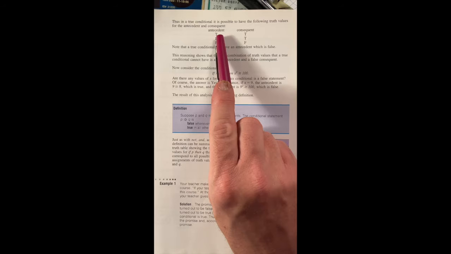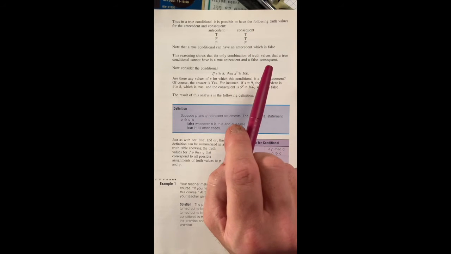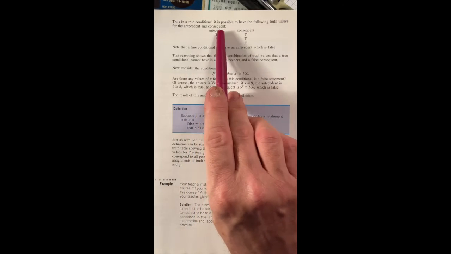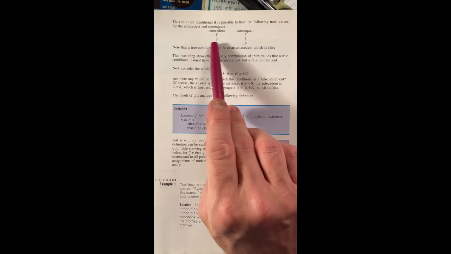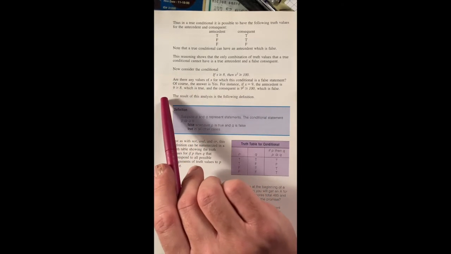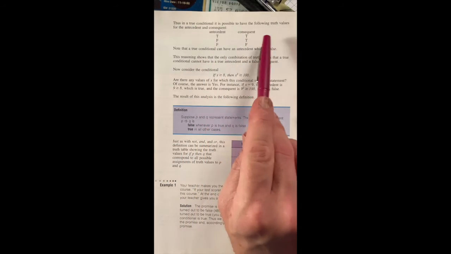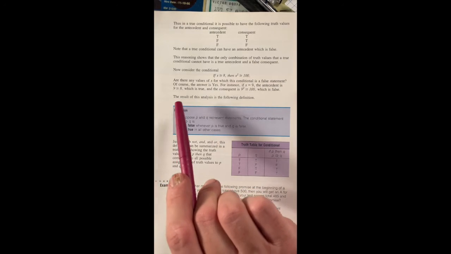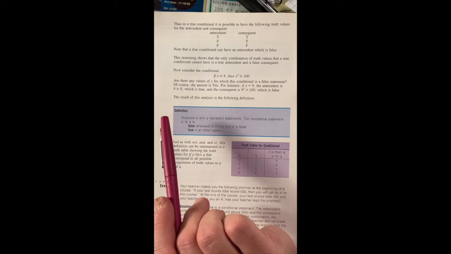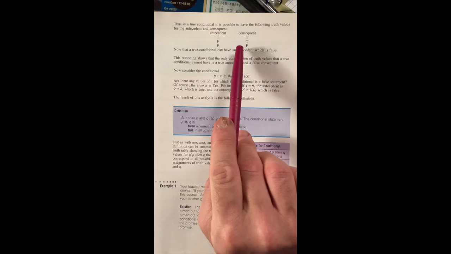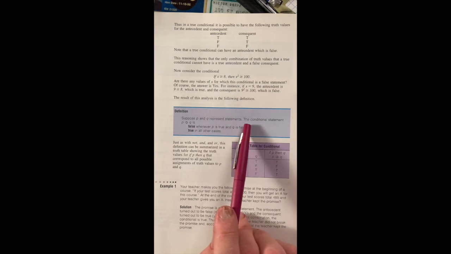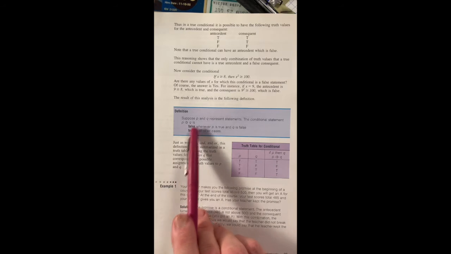If the antecedent is true and the consequent is true, or the hypothesis and conclusion are both true, the statement is true. But if the first one is false, it doesn't matter whether the consequent is true or false. It's still going to be a true statement. The only way it can be false is if the antecedent is true and the consequent is false. So the only way that the if-then statement can become false is if the first part is satisfied and the then part is not. And that's what this says here. Suppose P and Q represent statements. The conditional statement P implies Q is false whenever P is true and Q is false. Otherwise, it's true. And here's the truth table that goes with that.